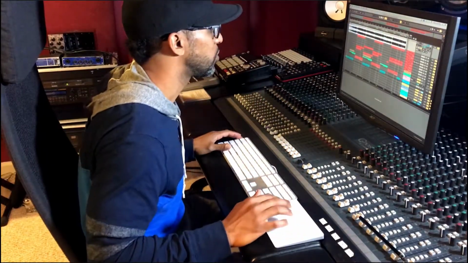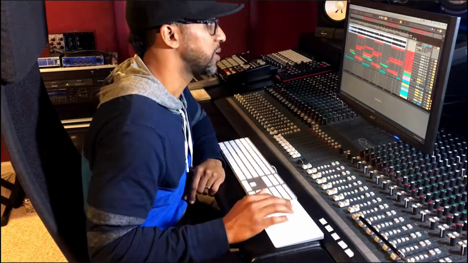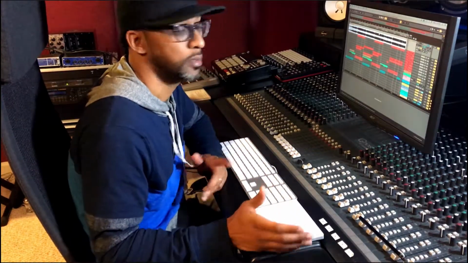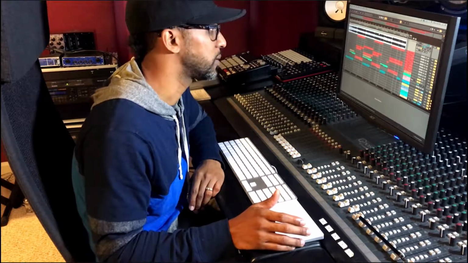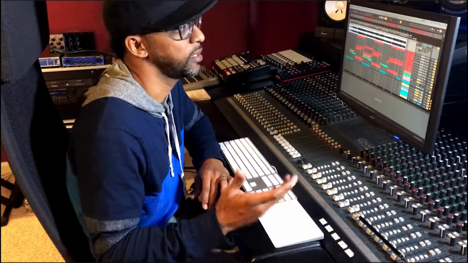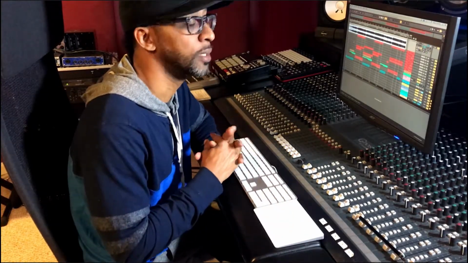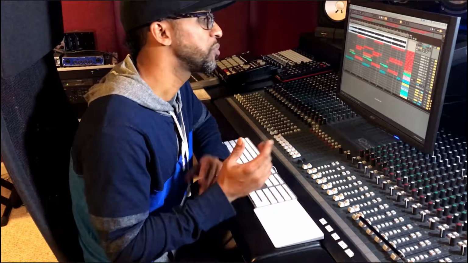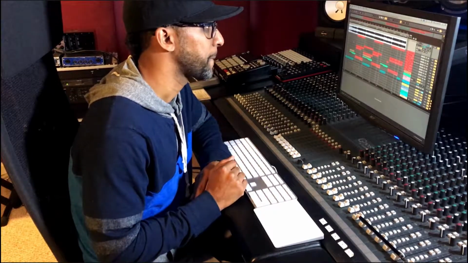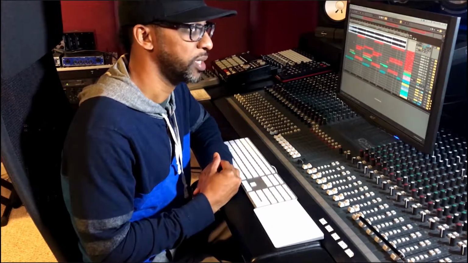So the first thing I did was acquire the actual track and put it into my session. Right now I'm using Ableton. You can do the same thing with Cubase, Logic, Pro Tools, any of the major DAWs. And then the first thing I do is look for the important elements in the song. So in this particular song, it's definitely the drums and the first sample that you hear, which is a pizzicato.